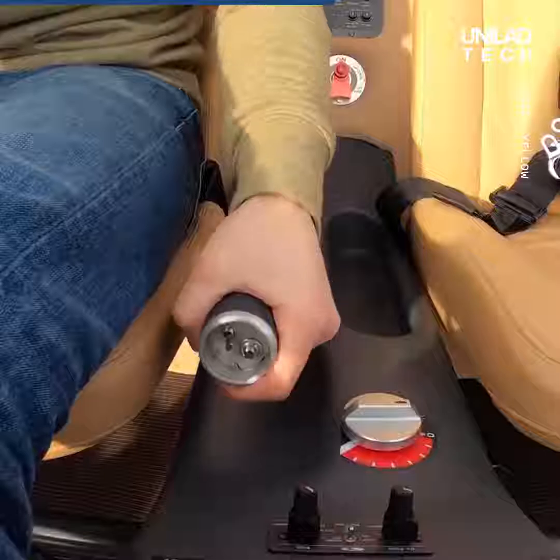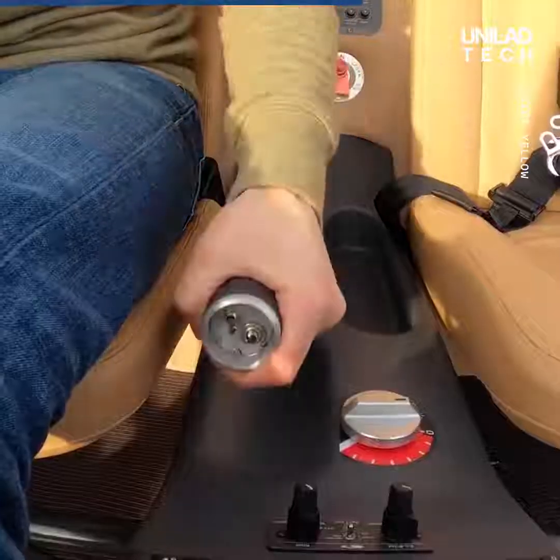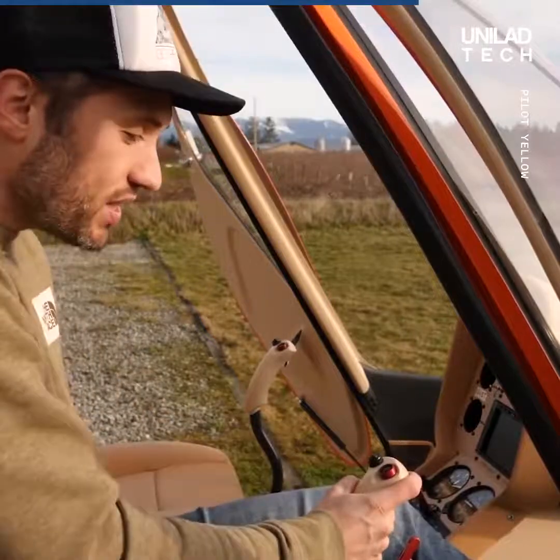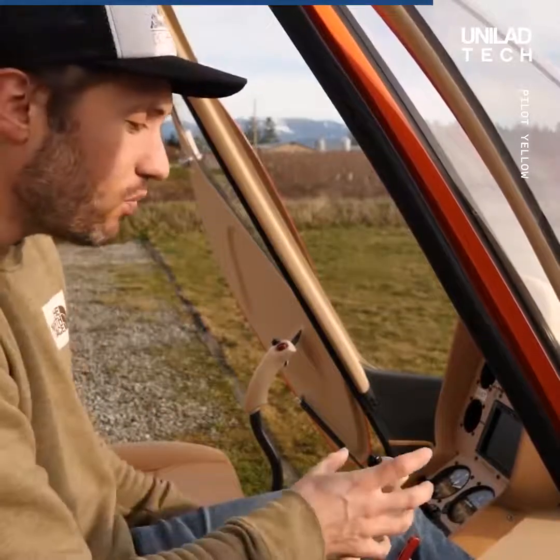What that does, the more pitch angle that you have on a rotor blade, the more lift it creates, and then the helicopter is going to go up. So to make this into simple terms, when I raise this collective, the helicopter is going to go up. When I lower the collective, the helicopter is going to go back down.